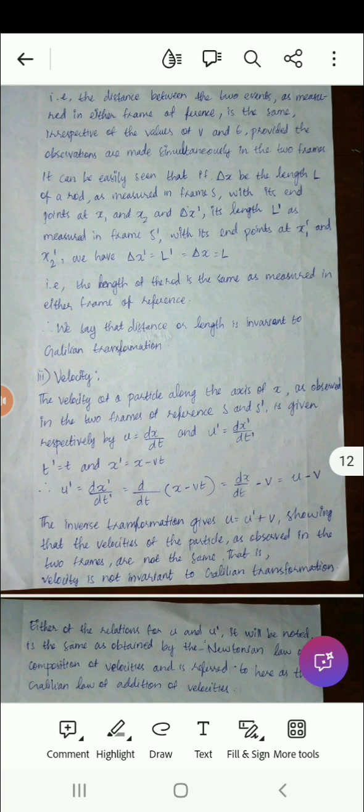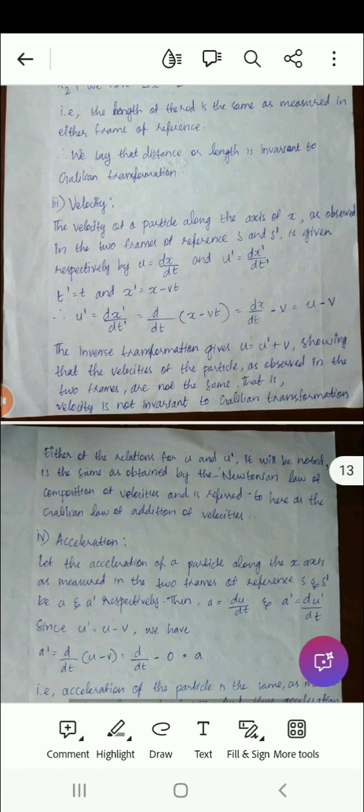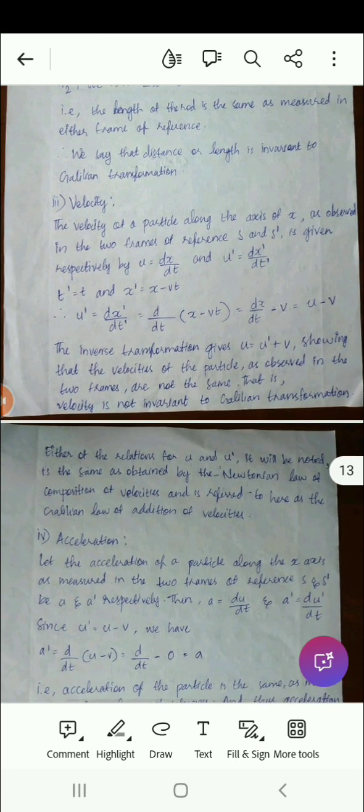So we can say the length of the rod, or a distance, is invariant to Galilean transformation. That is, in both inertial frames of reference, the length or distance will be the same.